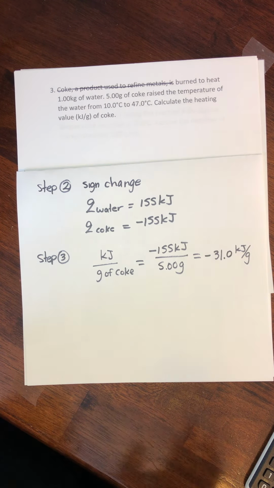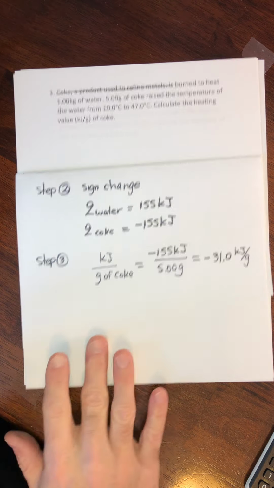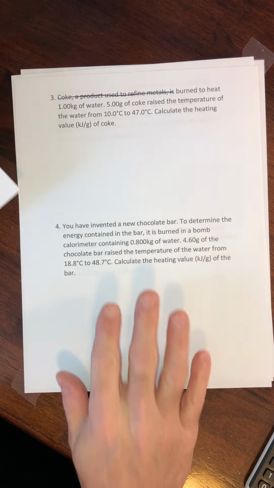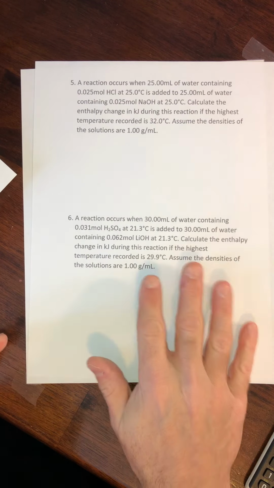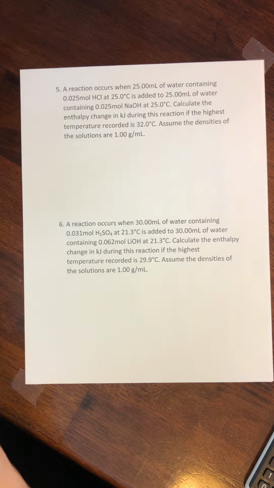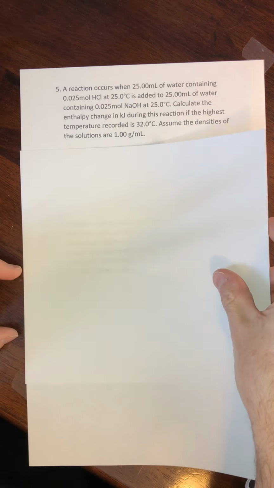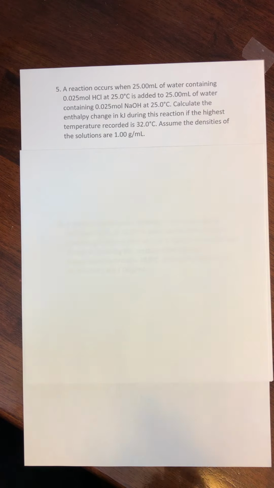Okay, so step 3 sometimes can get changed up a bit. I did have a second problem like that, but I think we're good. We'll skip that one, and we'll move on to the third type. The first type was just a metal being thrown into some water. The second type was something being burnt. The last type is a chemical reaction. Now, the first 2 steps are going to be exactly the same. The third step is going to be a little bit different.